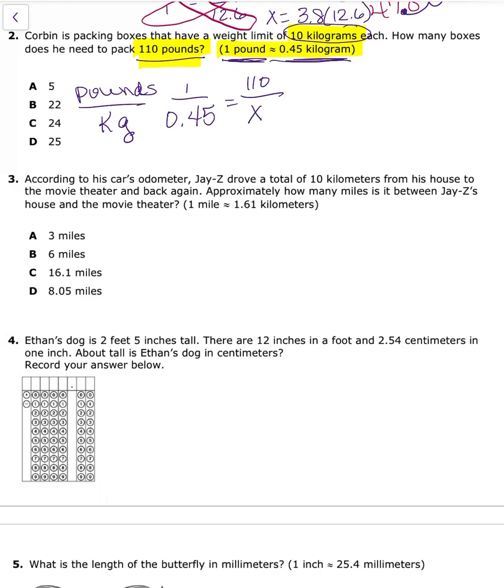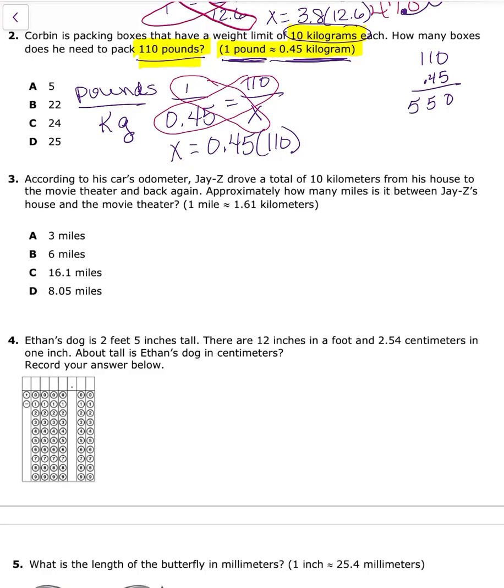Okay, so if we cross multiply, x, 1x, or just x, is going to equal 45 hundredths times 110. Go ahead and multiply that. You don't have to watch me do it. You should race me and see if you can get done first.